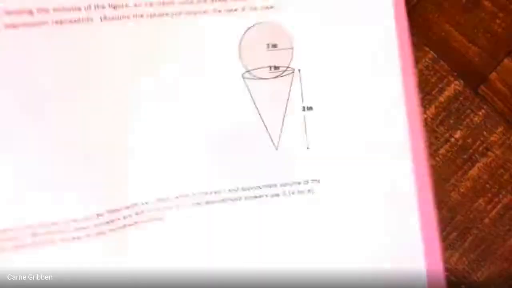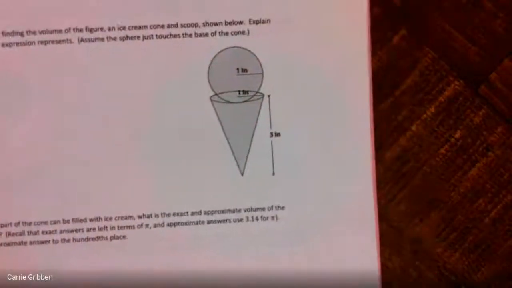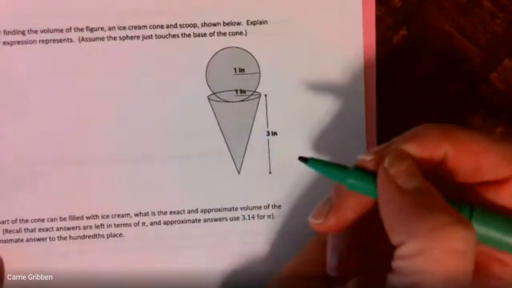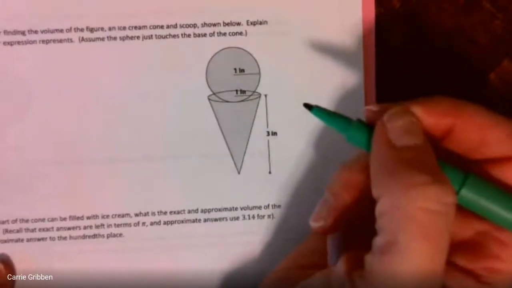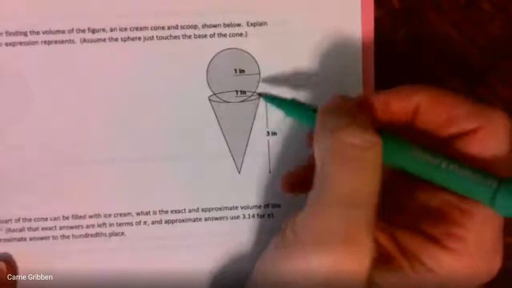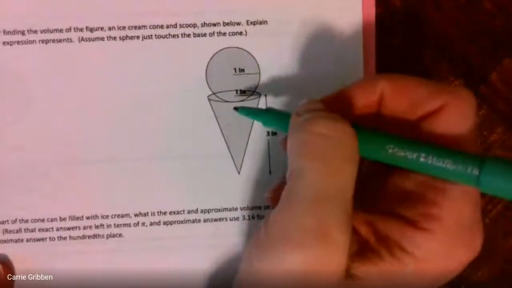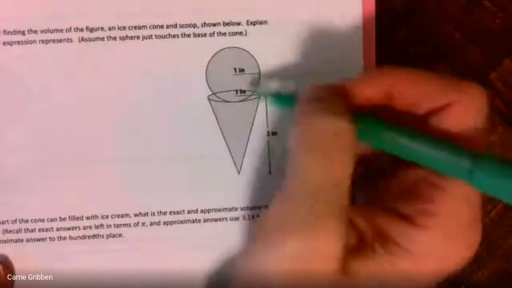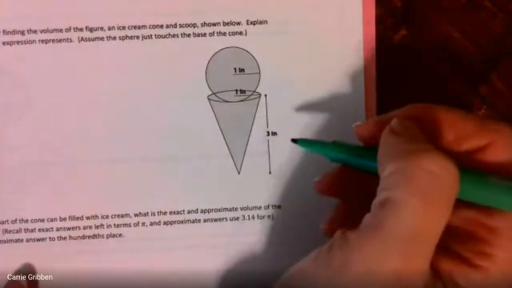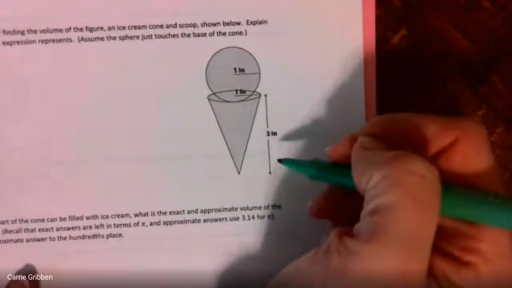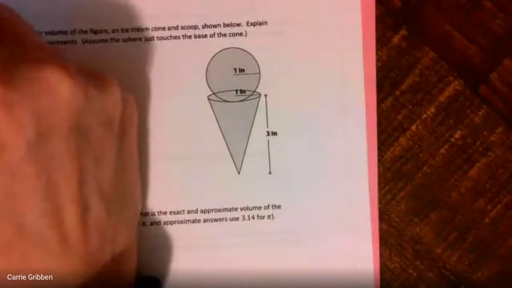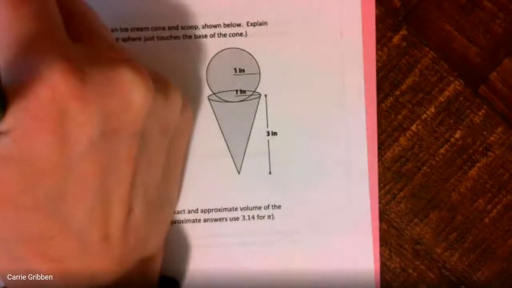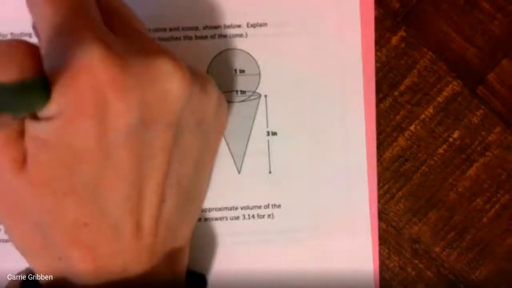So if you look at the one on the next page, again, it says write an expression. So I don't really even need an equal sign if it's just an expression. For the volume of that, it's an ice cream scoop, cone, and scoop shown below. Explain what each part of the expression represents. Assume the sphere just touches the base of the cone. Okay. So basically what we have here is two shapes. So we consist of a sphere for the scoop plus a cone.